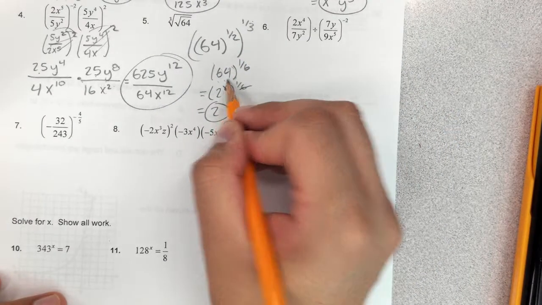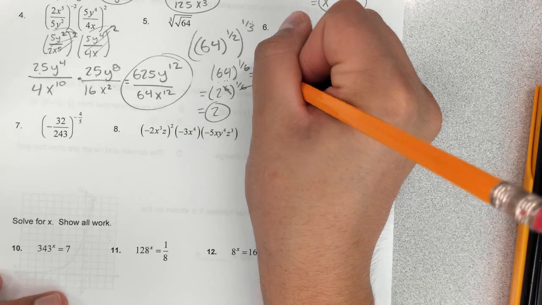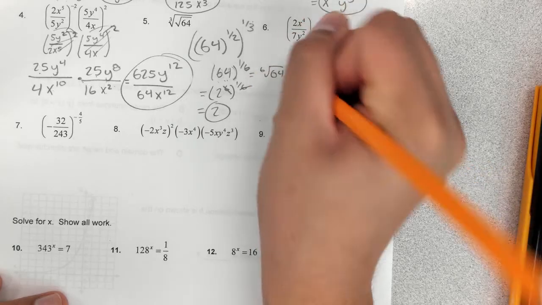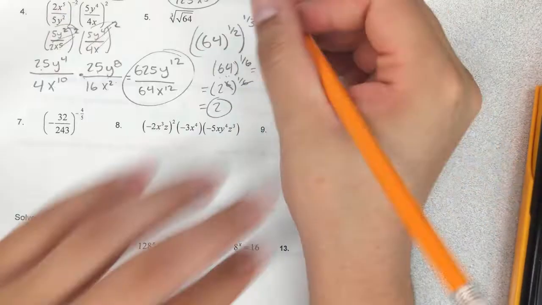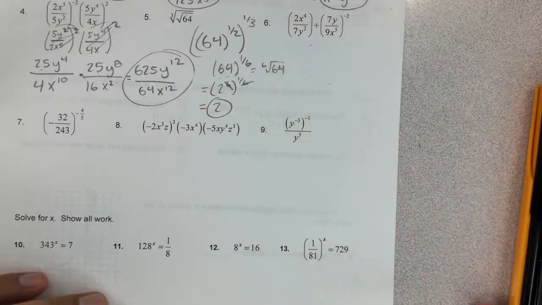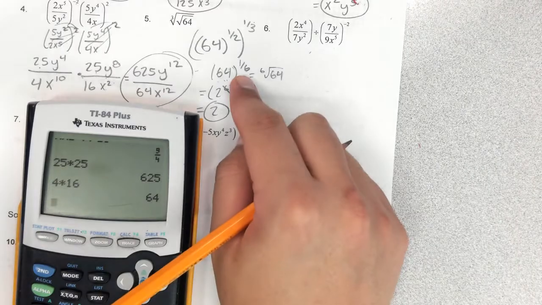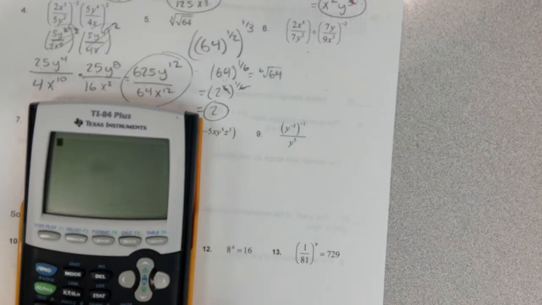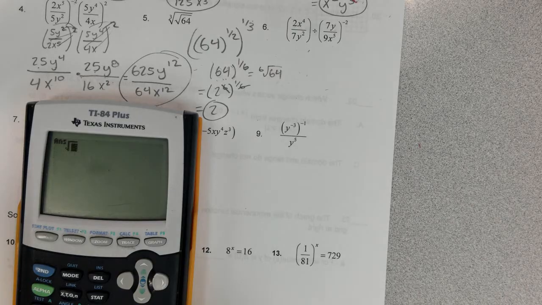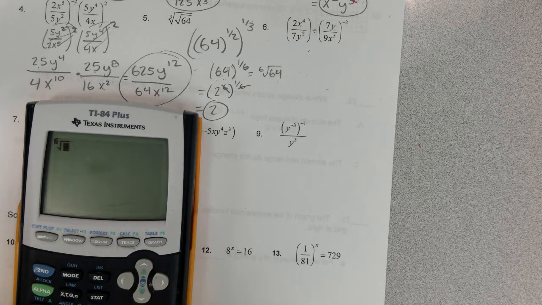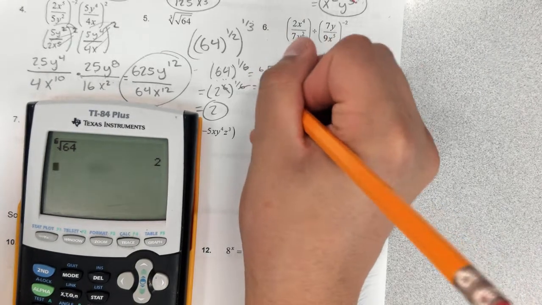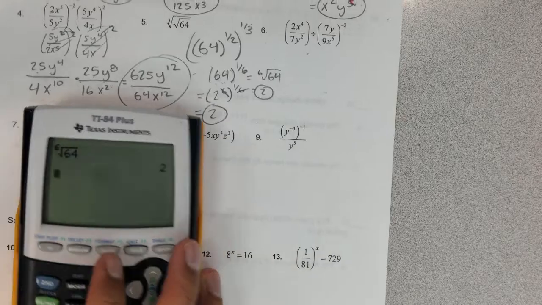The other approach here is the same as saying the 6th root of 64 to the power of 1. So remember, the denominator tells you the root, the top gives you the exponent. So the 6th root of 64, and that's 2. So either approach works.